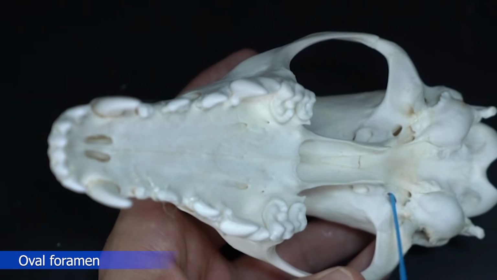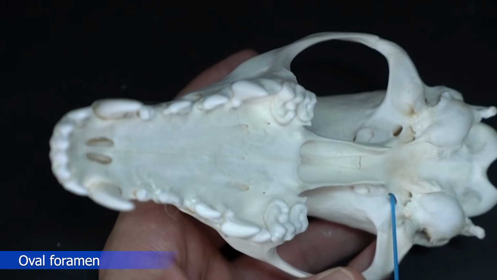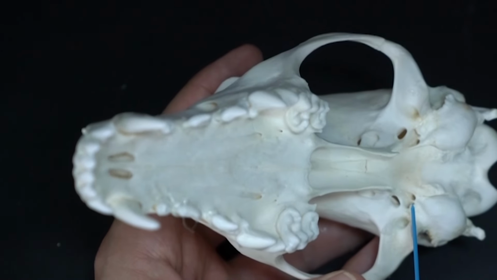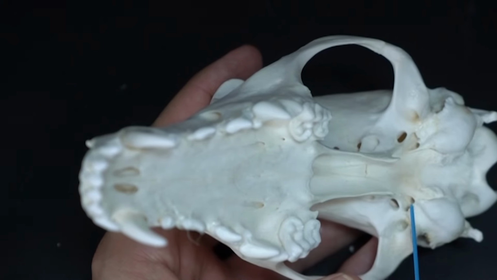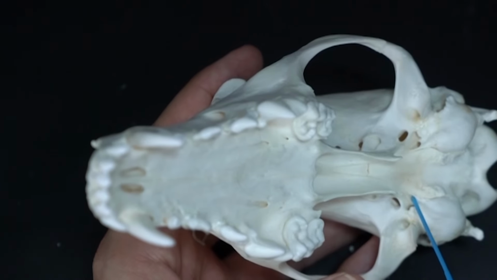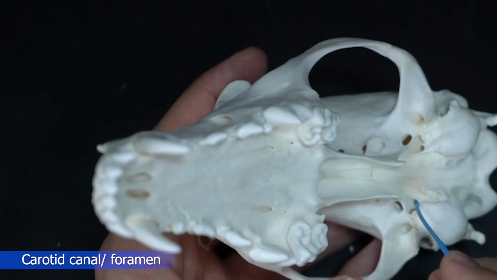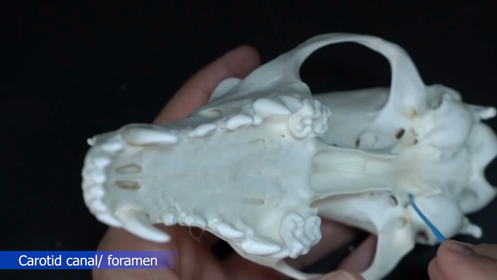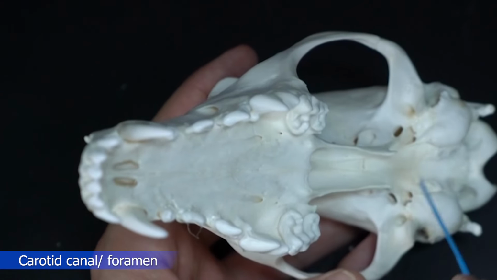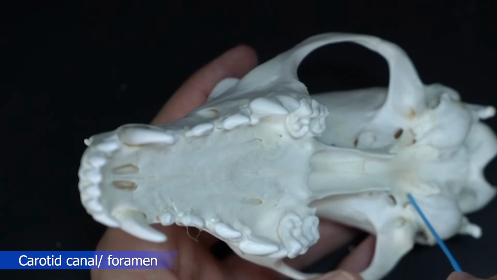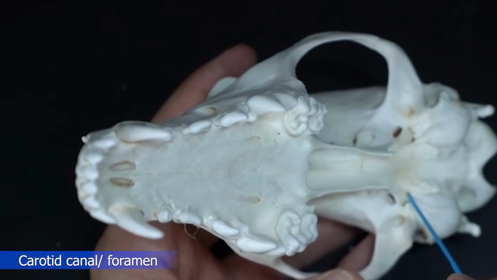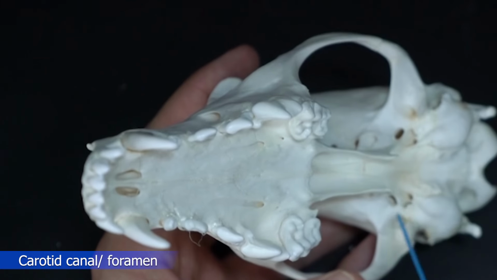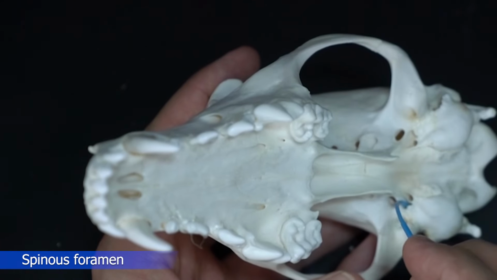So the mandibular nerve exits the cranium through the oval foramen. Next to the oval foramen at this level, we have two foramina. The first one, the medial one here, is the carotid foramen. This is the entrance place of the internal carotid artery, and here we have the spinous foramen.